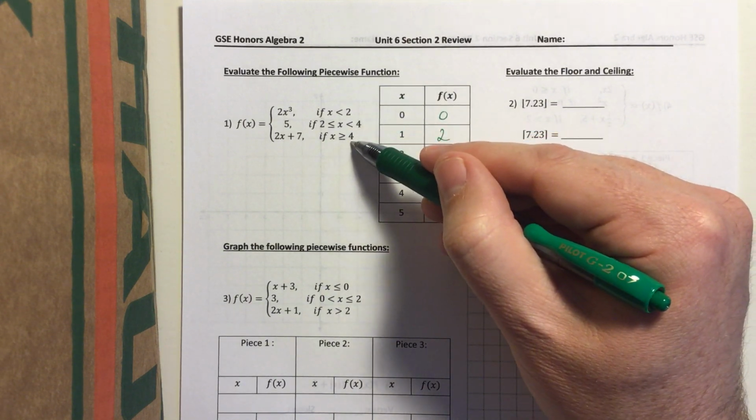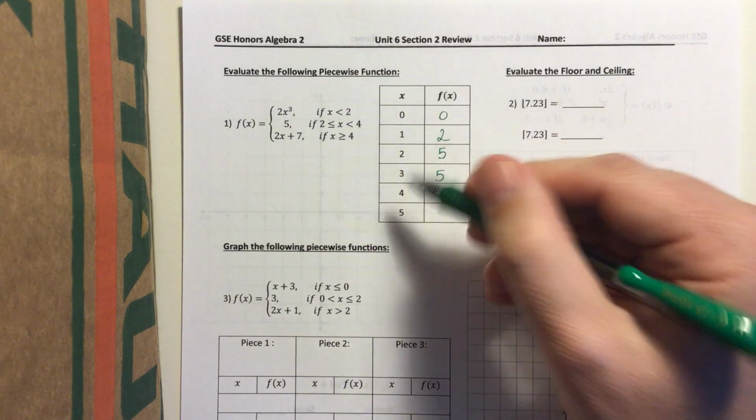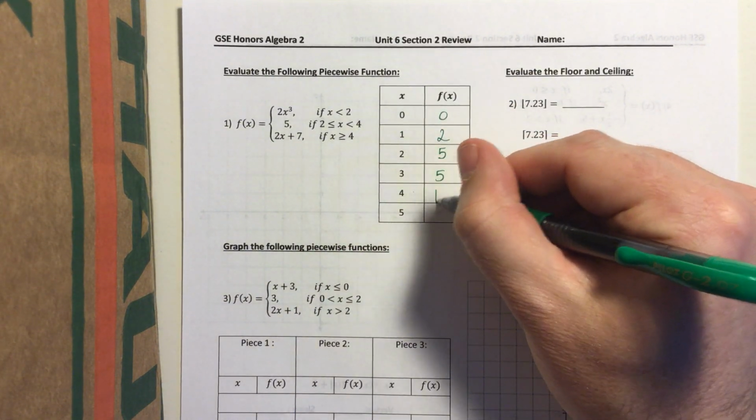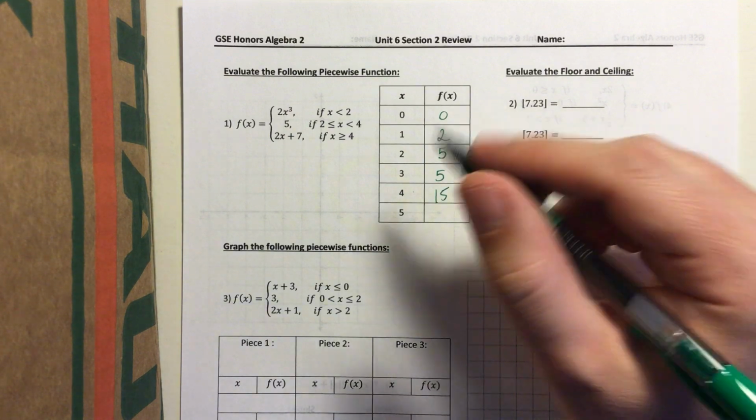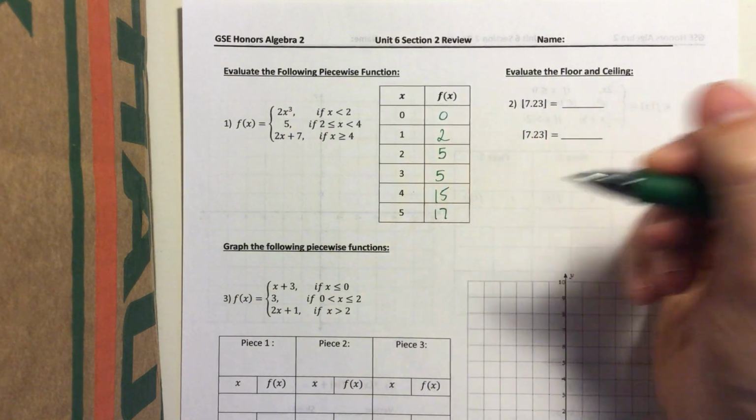So we're going to use this last equation, and I'll plug in 2 times 4 is 8. 8 plus 7 is 15. 5 is also greater than or equal to 4. And 2 times 5 is 10. 10 plus 7 is 17.